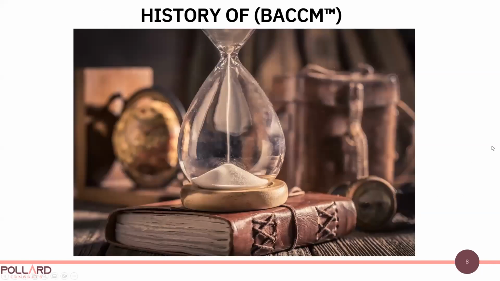Let's talk about the history. How did the core concept come about in the first place? So the BACCM, the Business Analysis Core Concept Model, you will hear me say the BACCM, just know I'm referring to the Business Analysis Core Concept Model. It was first conceived in May 2011 when the core team for the BABOK Guide version 3 met.